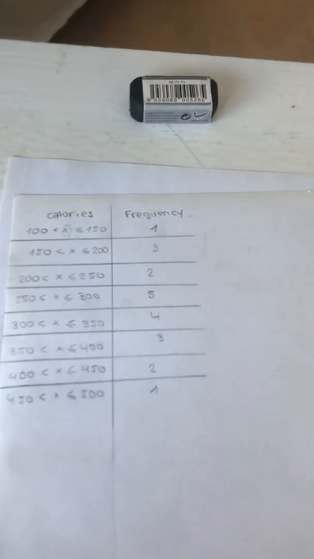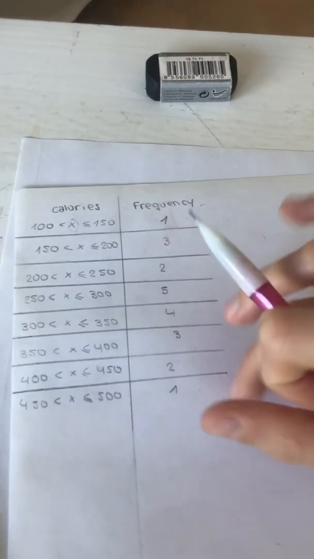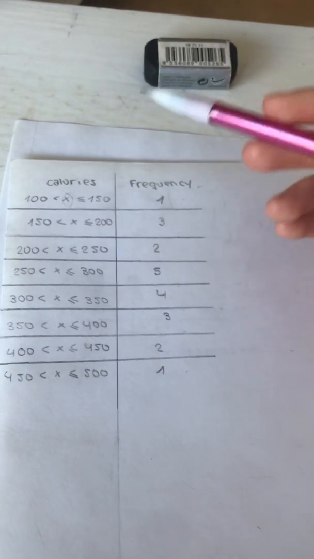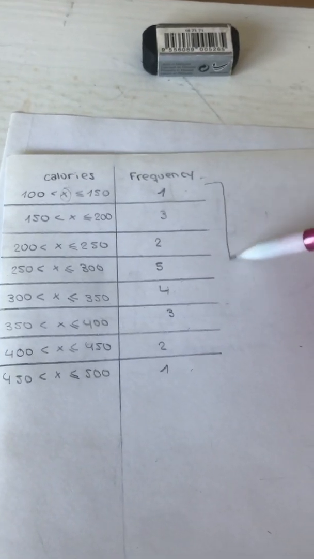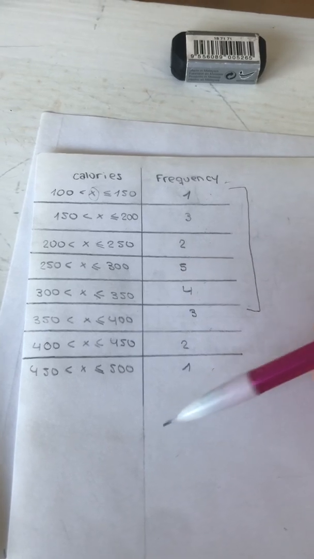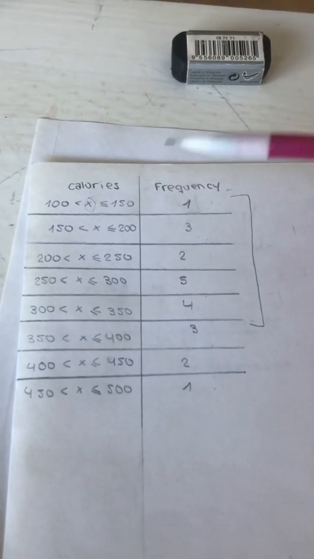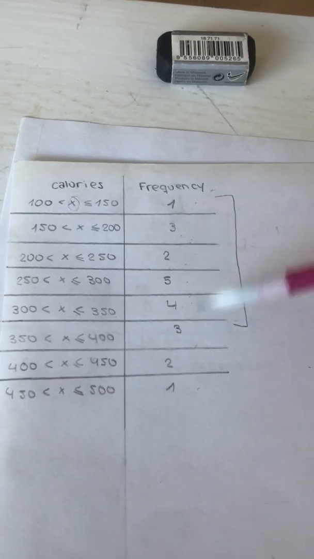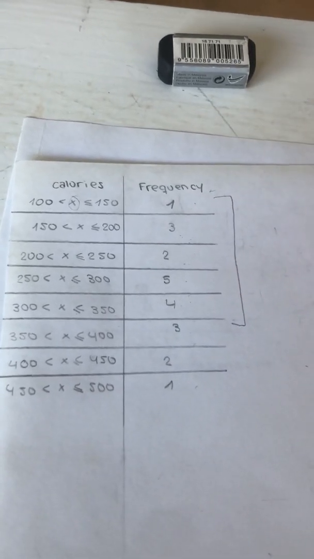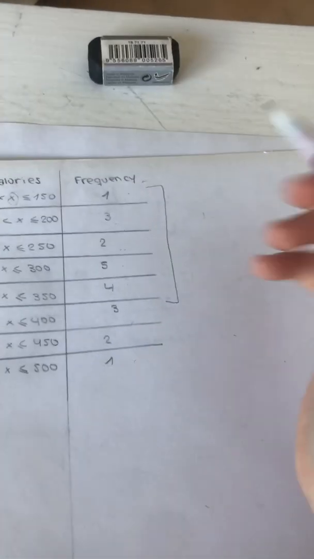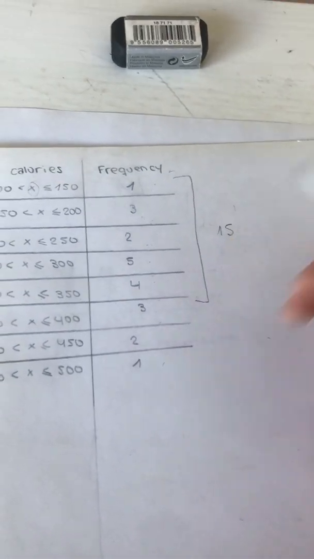Well, the next one is what percentage of the data is less than 350, rounded to one decimal. Okay. So to do this, first we had to know which part of the table represented less than 350. We found out that it was up to here, because from here on the numbers are greater than 350. So we summed all the frequencies that represented less than 350: 1 plus 3 plus 2 plus 5 plus 4, and it gave us 15.